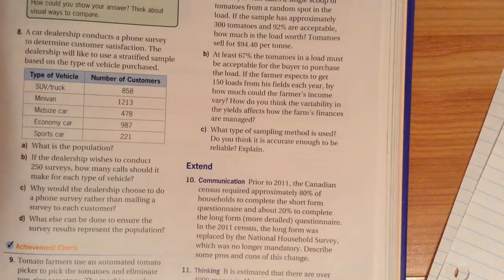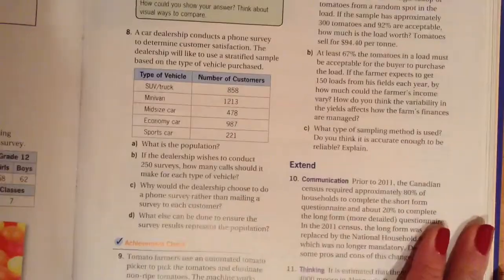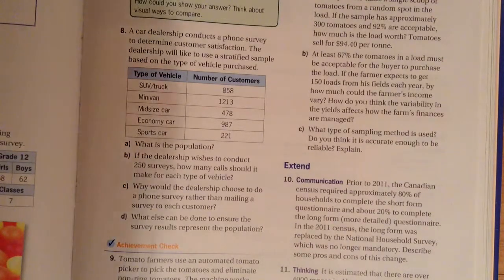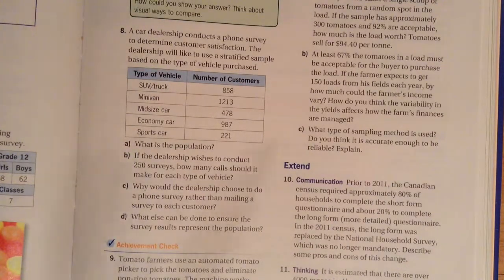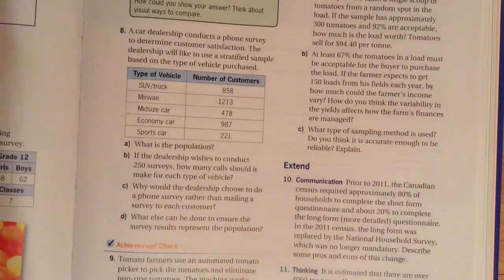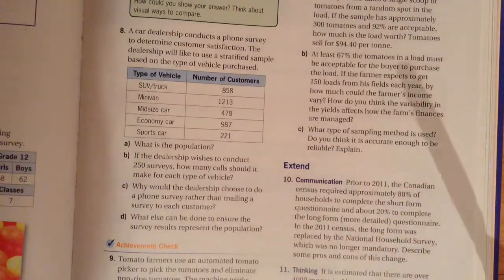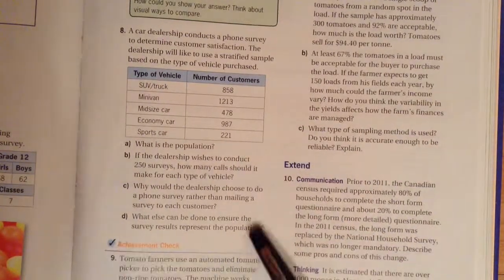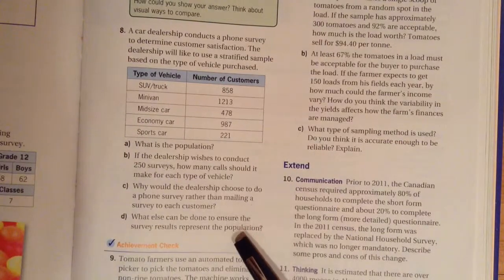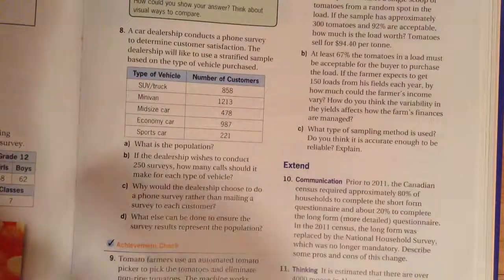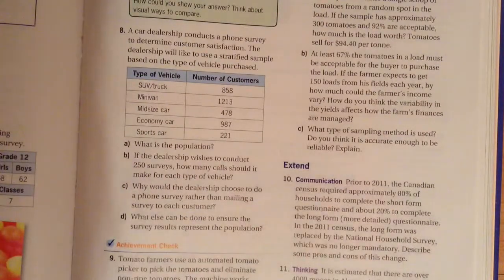What else can be done to ensure that the survey results represent the population? Well, often with phone surveys, people answer the phone within the household. However, they're not necessarily a customer. So let's say a teenager answers the phone, but actually the customer is the mother because she's the one who purchased the car. What you could do is make sure that you're speaking to the customer when you're taking the survey rather than speaking to the teenager or whoever else lives in the house.